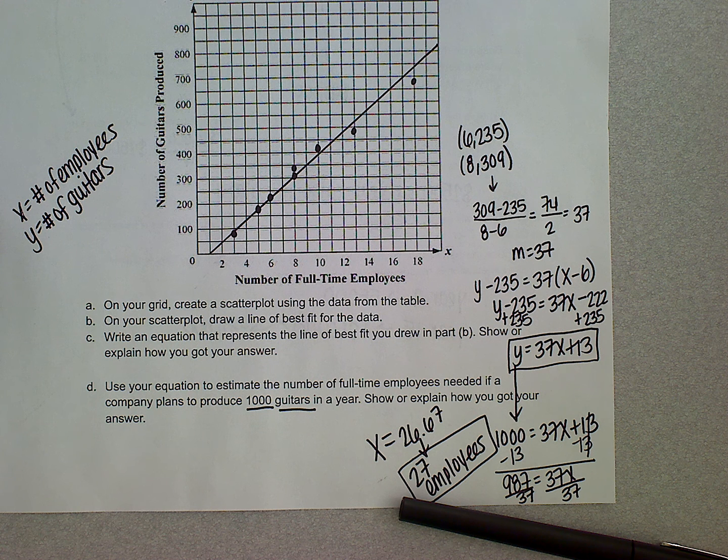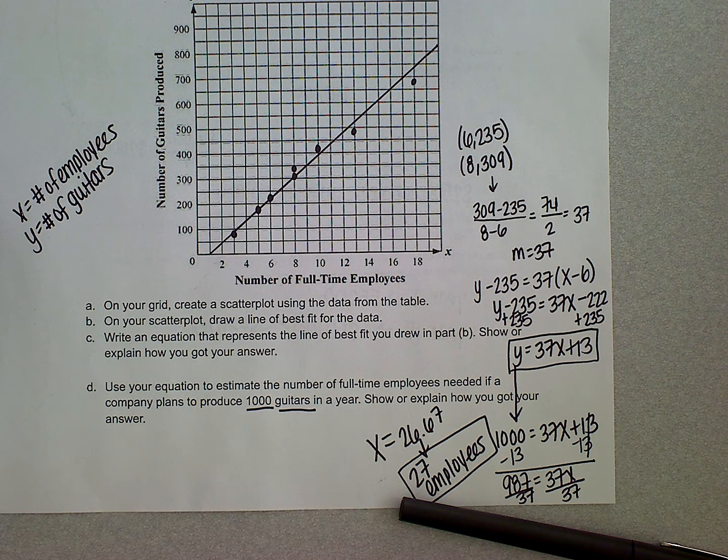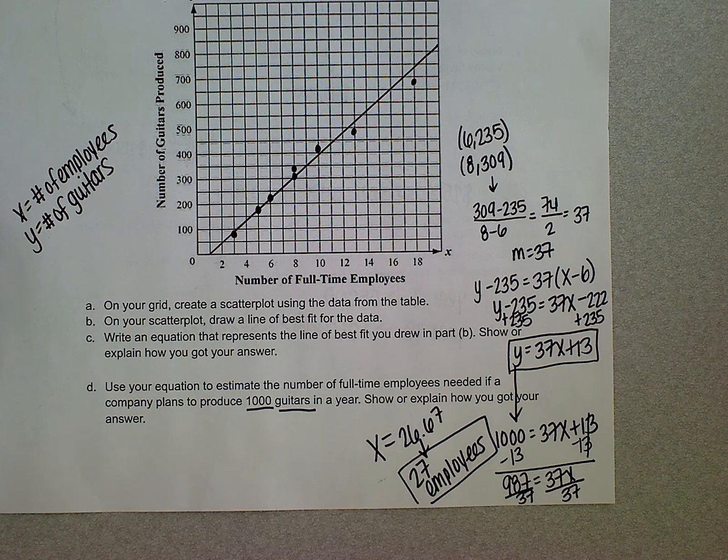Oh, sorry, so this came out to 26.67, so we said 27. Okay. Oh my gosh, get me done with this graphing junk. Okay. Woo! Alright, so I just did double those problems. But now hopefully you get the idea. Yes? Can I have the bathroom? Yeah, go.